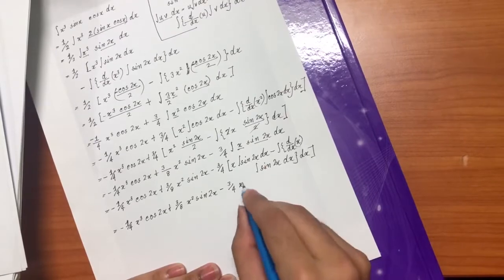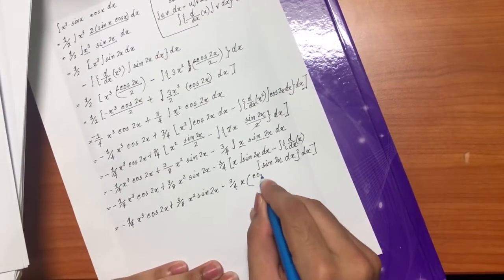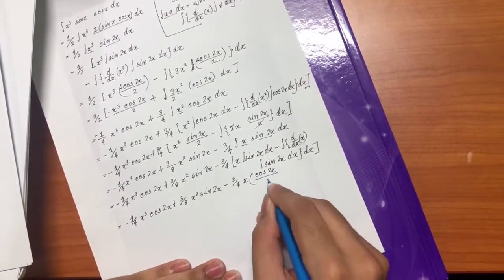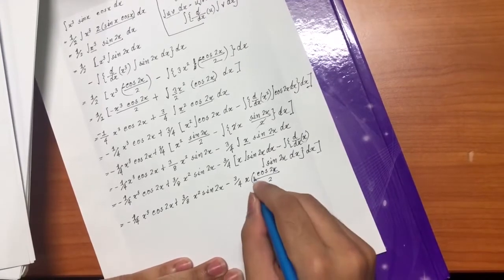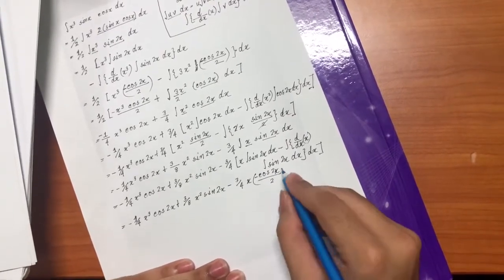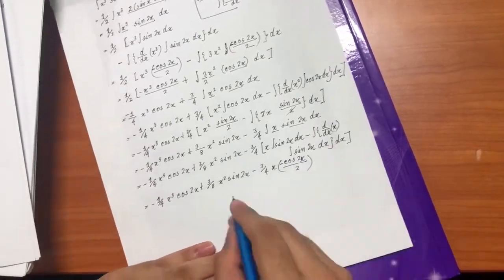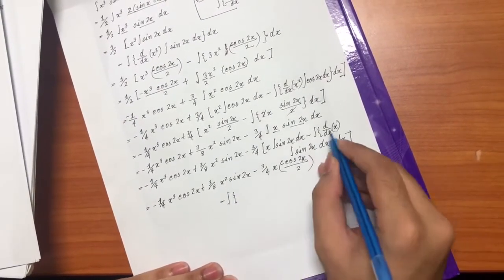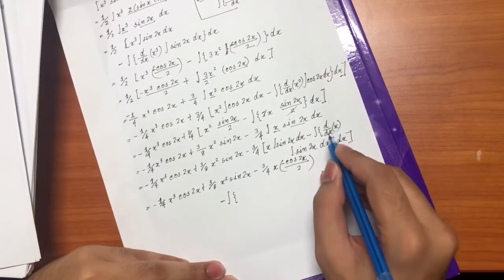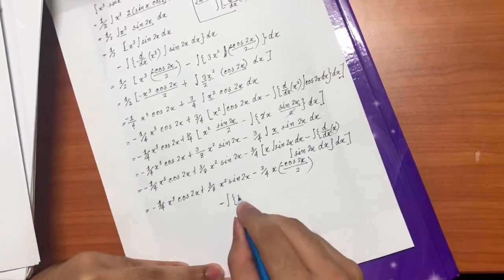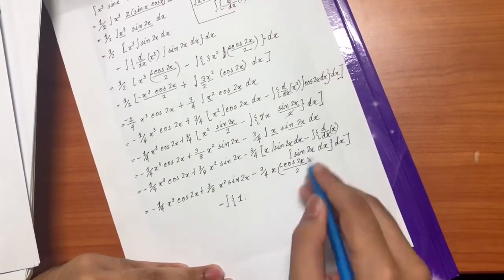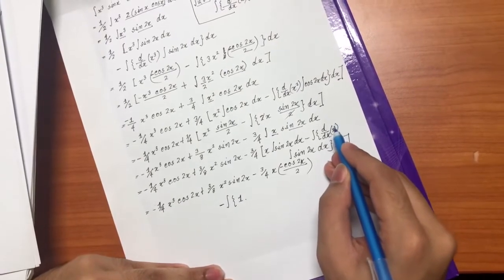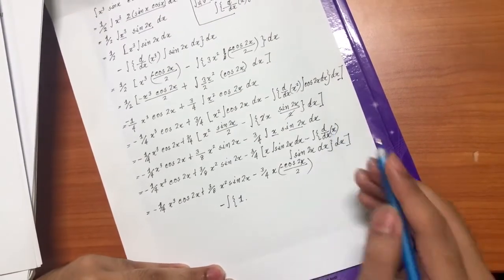Sin 2x will become cos 2x divided by 2, and don't forget that there will be a minus sign in front of it. If we do the differentiation of x, it will only become 1, as there is only x to the power 1 in this part.